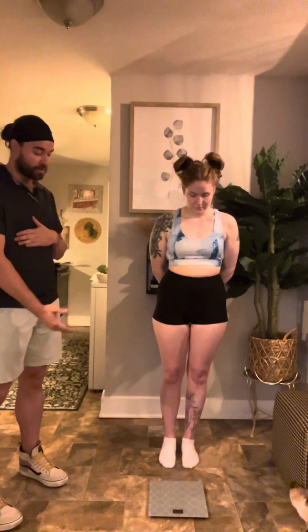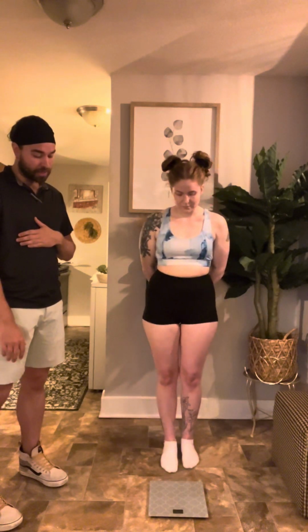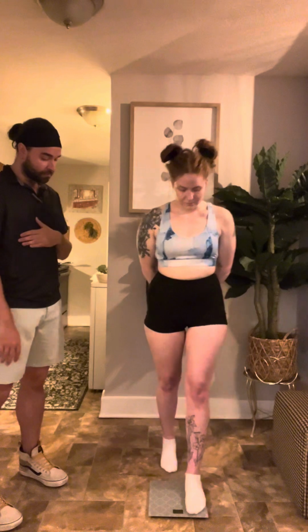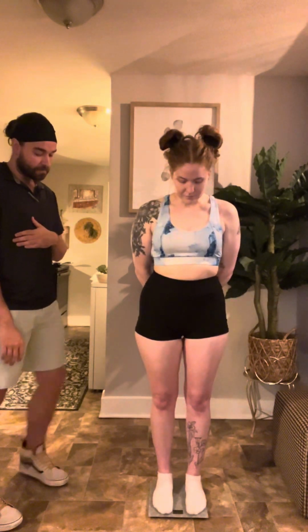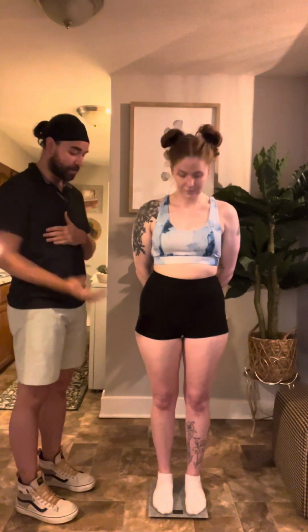So the first thing I'm going to have the client do is make sure that the scale is on a flat level surface, and then they're going to either step on it or wake it up, however that works. Once the scale is awake, they're going to step on it. Then we're going to gather their weight, which is 69.5 kilograms. I'm going to have her step off of the scale.